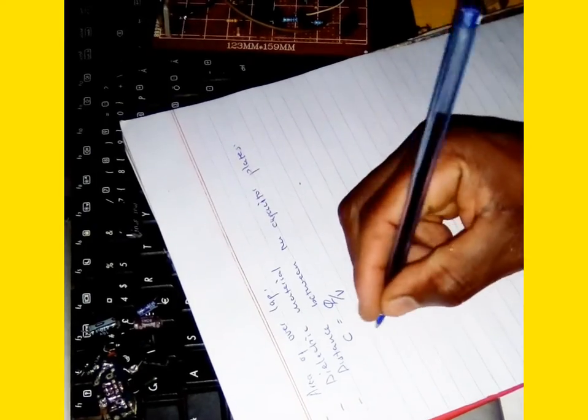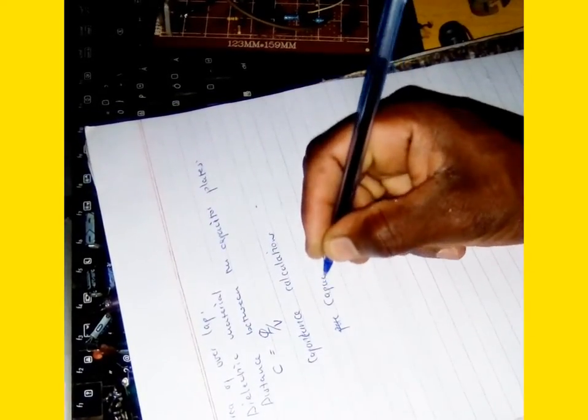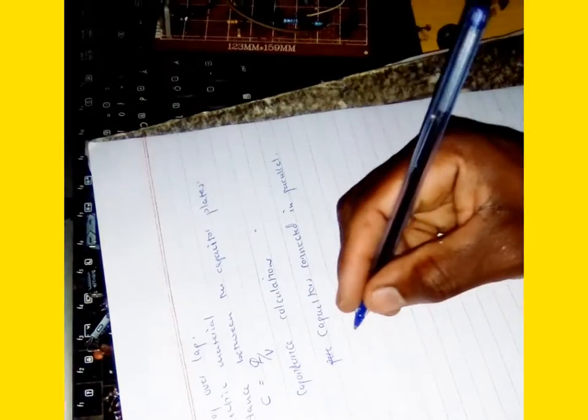Now we are going to calculate capacitance. What happens when these capacitors are connected in parallel? Let's first calculate for two capacitors.